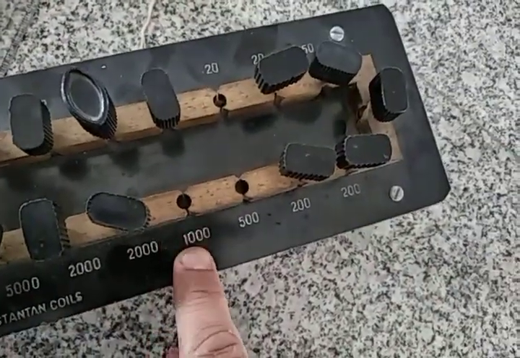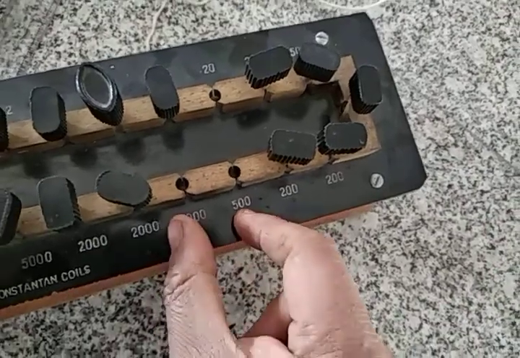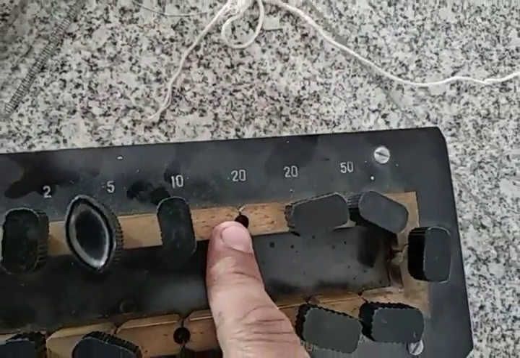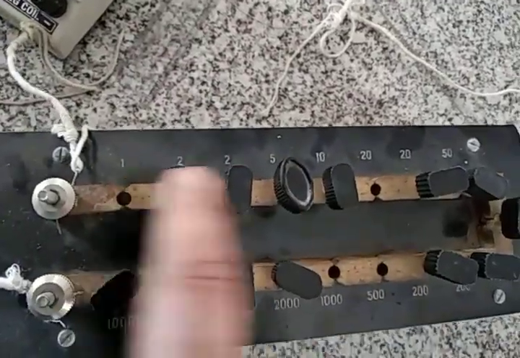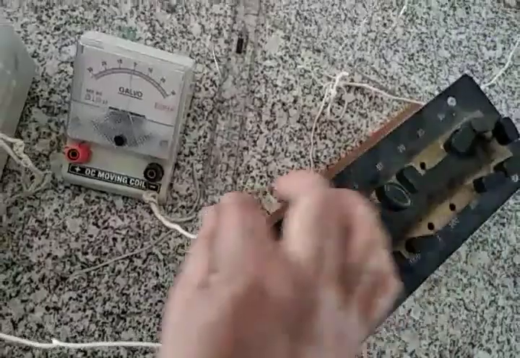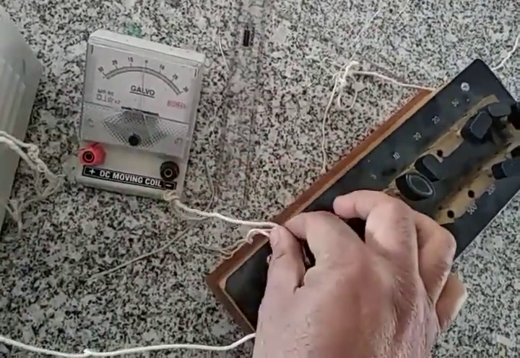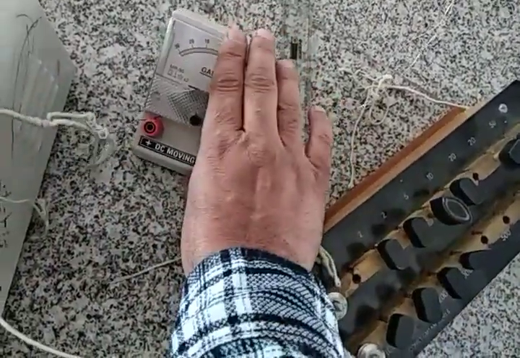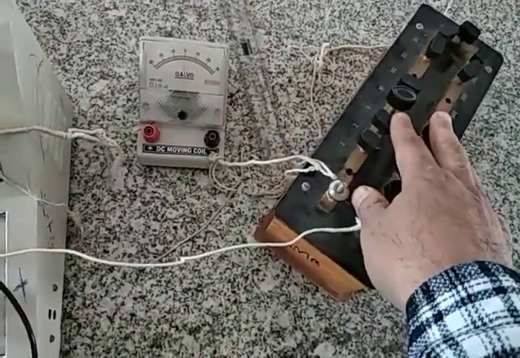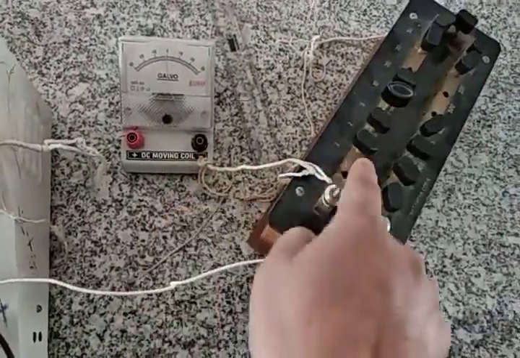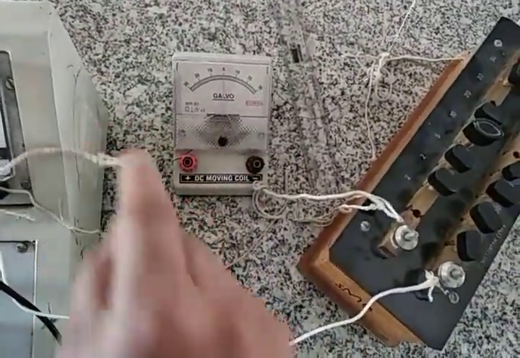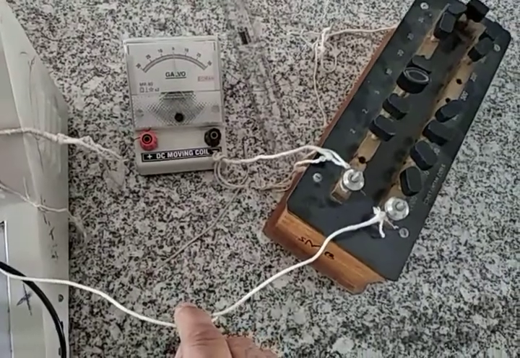This is 1000. 1000 plus 500 is 1500, and this is 20, 1520, and 1. This is 1521 ohms. 1521 ohms I have attached in series to this galvanometer, and this whole thing now, from this end to this end, becomes a voltmeter.